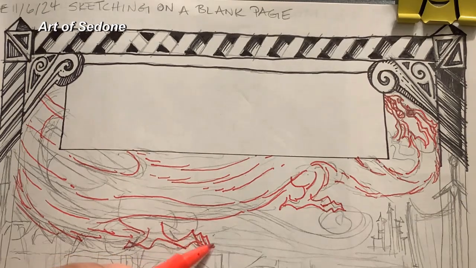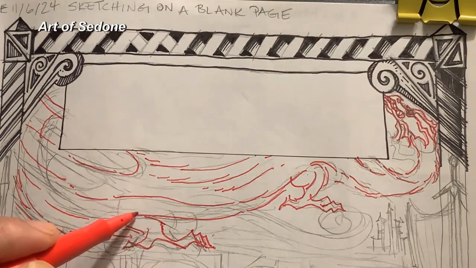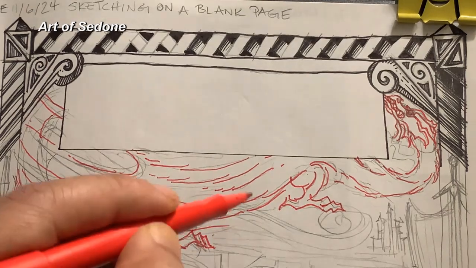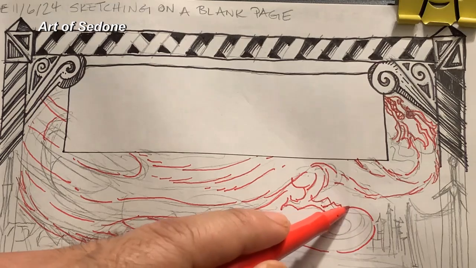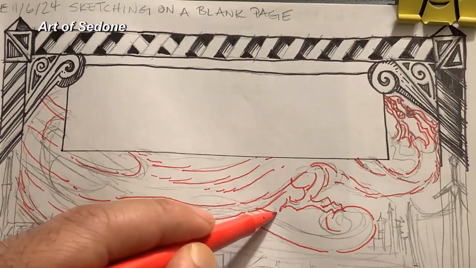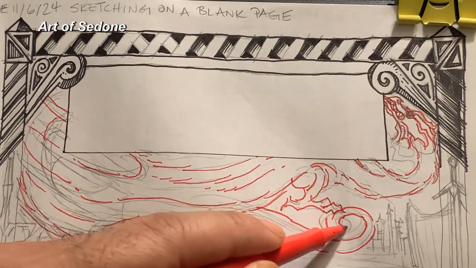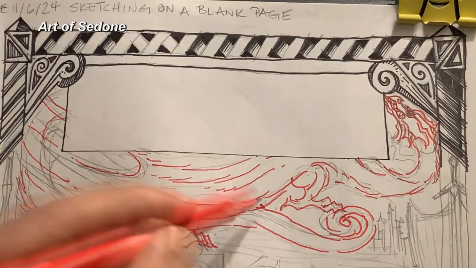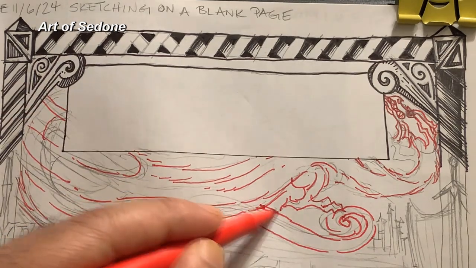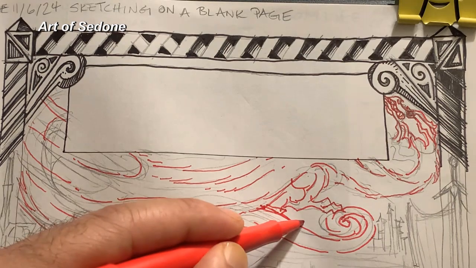You can get a dry brush effect with the markers. I think it will have spines.